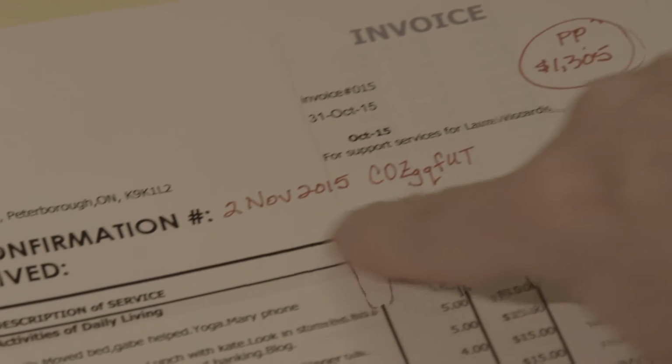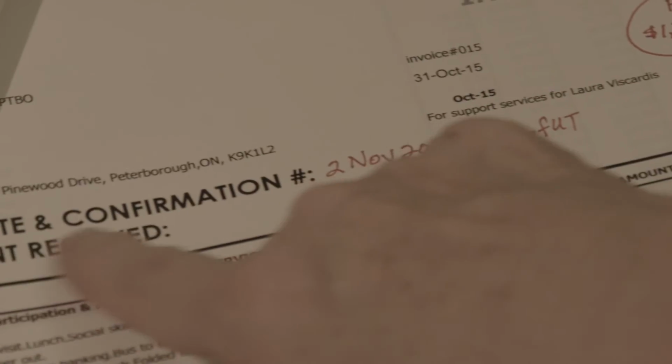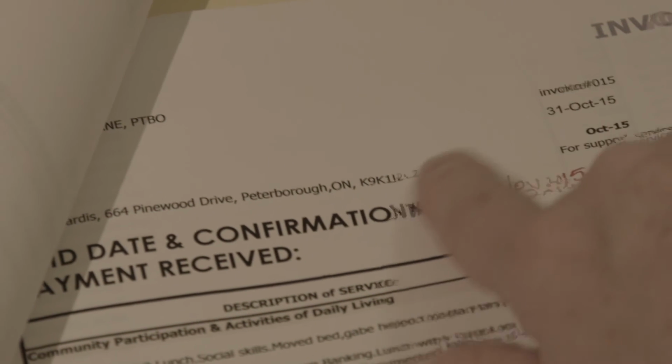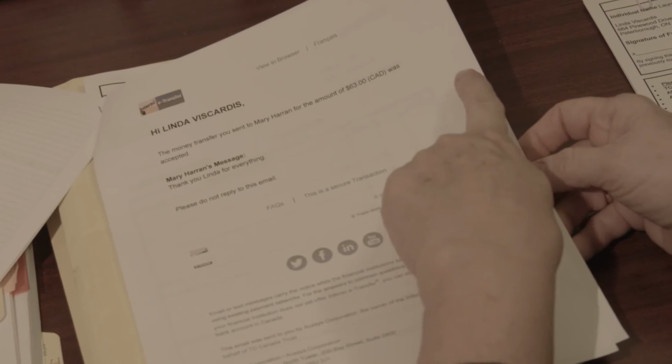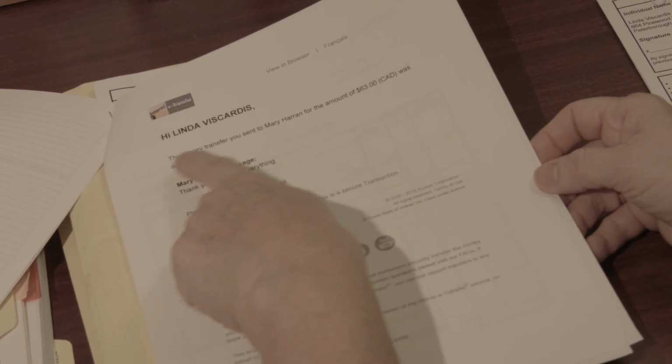And then once the transfer has been accepted by the recipient, the confirmation receipt needs to be printed and attached to their invoice to prove that they have received that amount of money, and that's for auditing purposes.